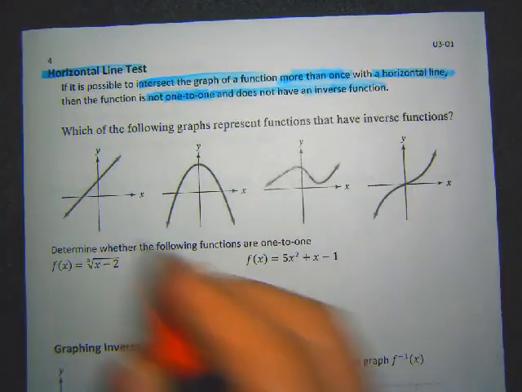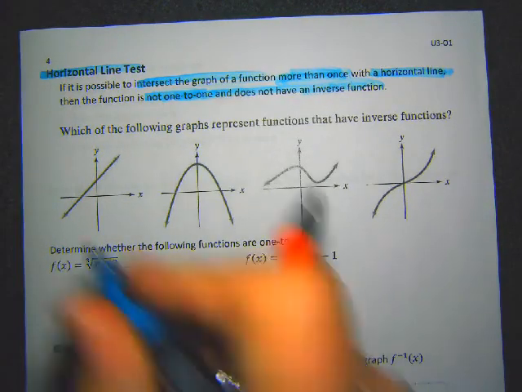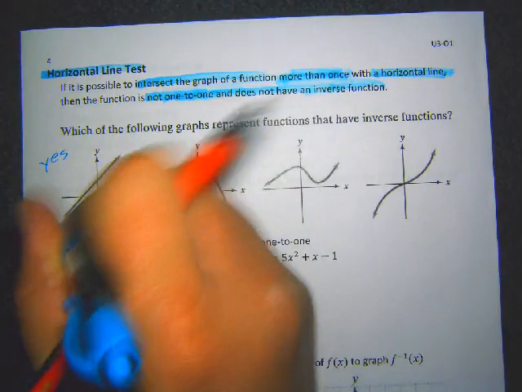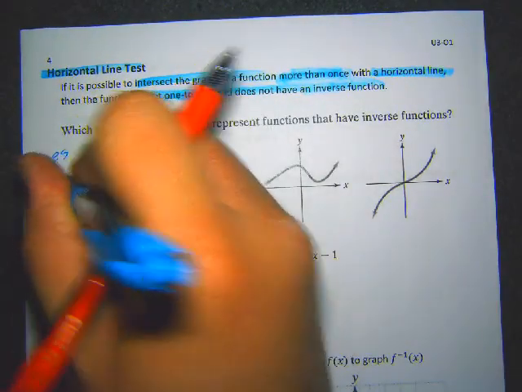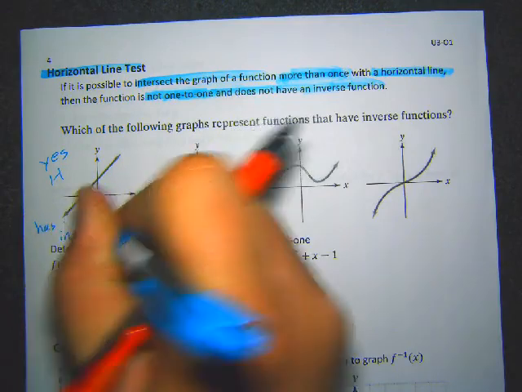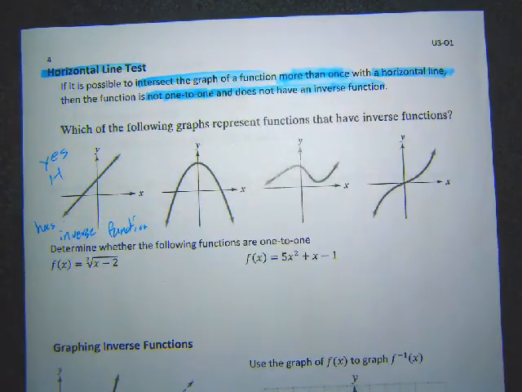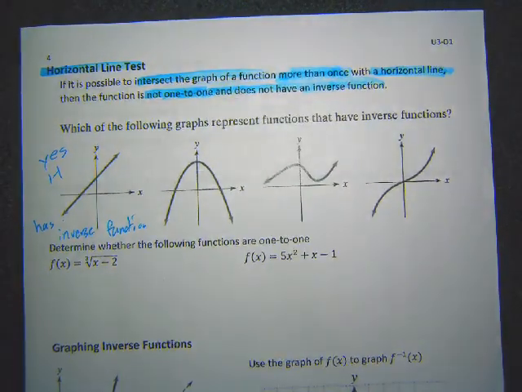So here, if I draw a horizontal line anywhere on here, it passes. So yes, this linear function is one-to-one. It has an inverse function. So all those straight line functions, diagonal line functions, they have inverse functions.